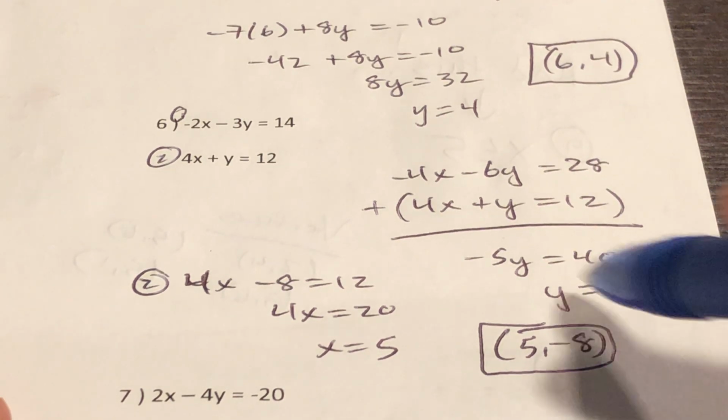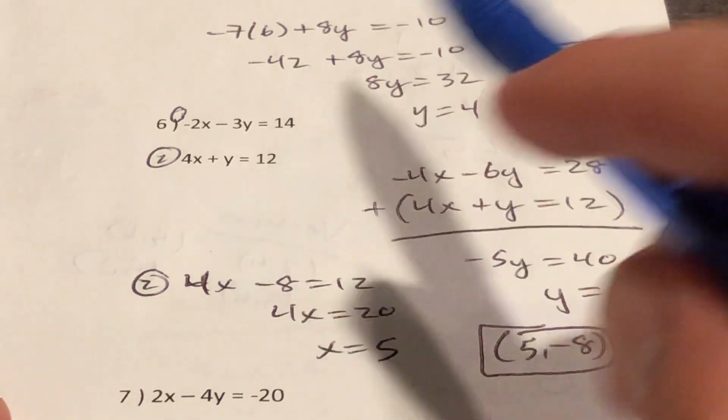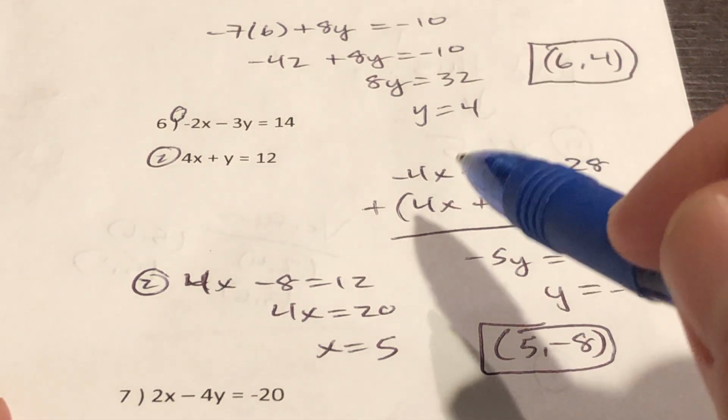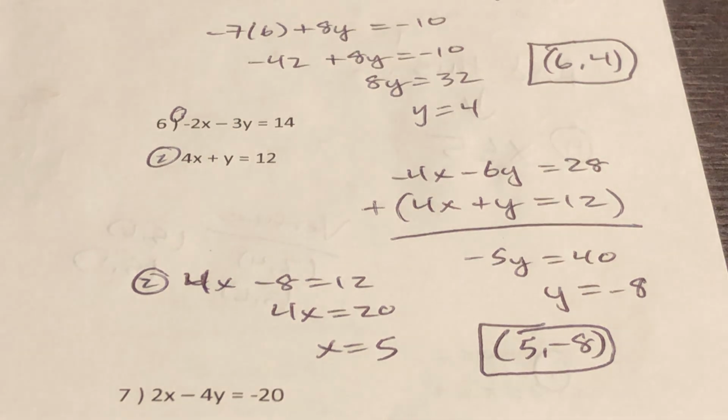I'm going to take this negative 8 and plug it in for y right there. Add 8 to both sides. X is 5.